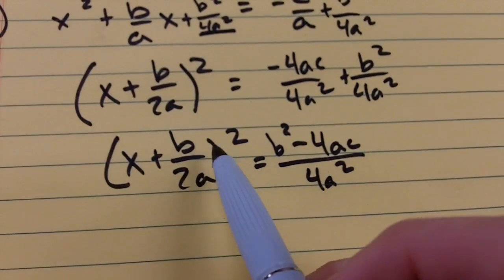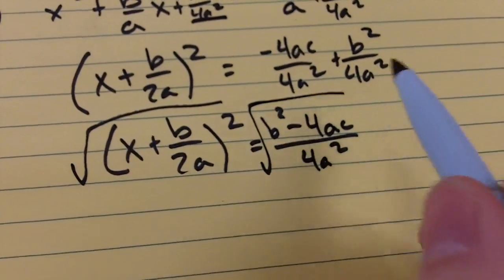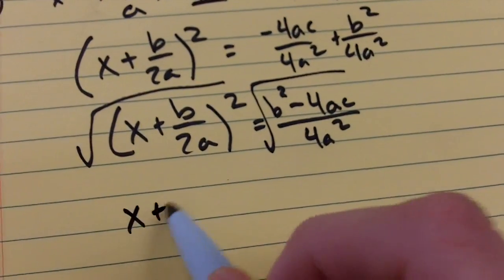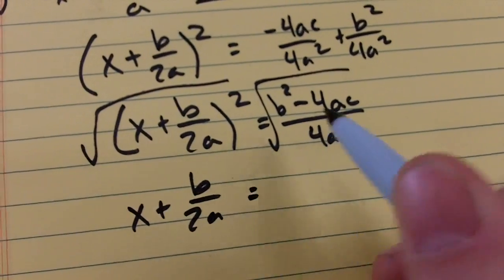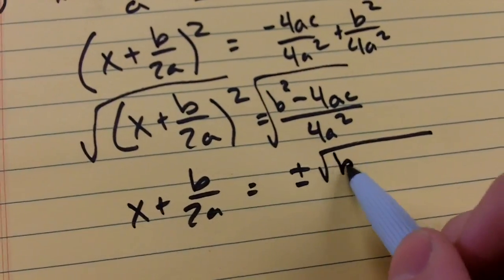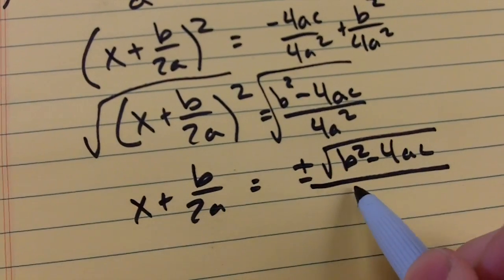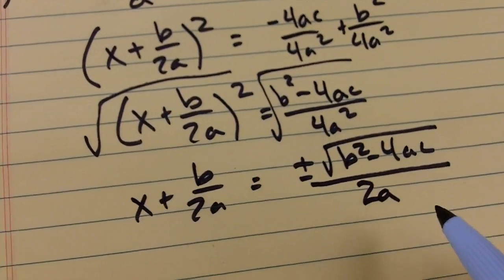Now, what I can do, I have a perfect square on both sides, so I'm going to take the square root of both sides. I get x plus b over 2a equals plus or minus the square root. On the top, I can't take the square root of this, I don't know what it is. But the bottom, I do know the square root of 4a squared. The square root of 4a squared is 2a.